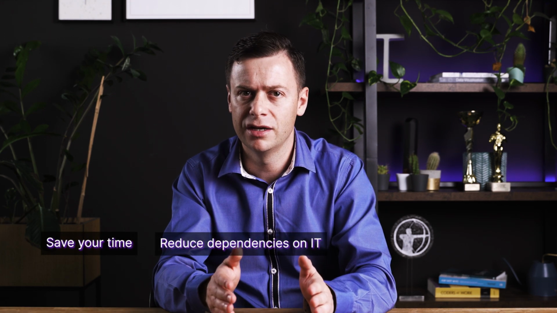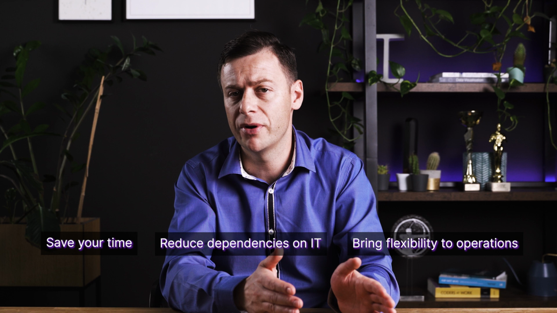But how are you managing your conversational AI platforms today? If your team is still stuck using complicated, outdated tools, maybe it's time to explore diagram-based technologies. It can save you time, reduce dependencies on IT, and bring flexibility to your operations.